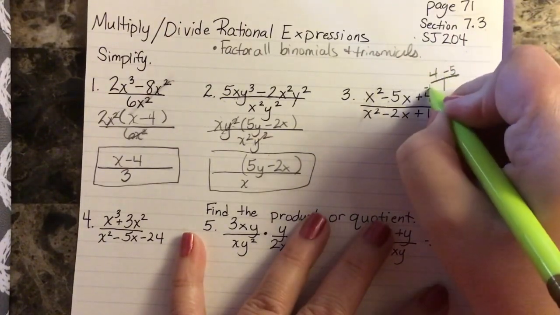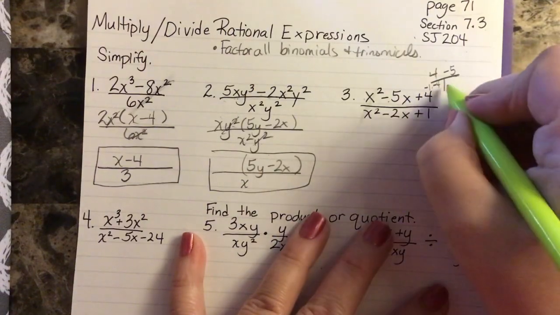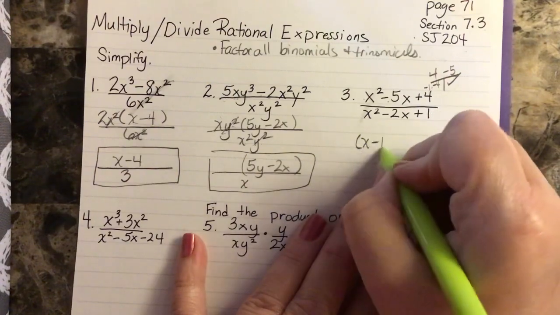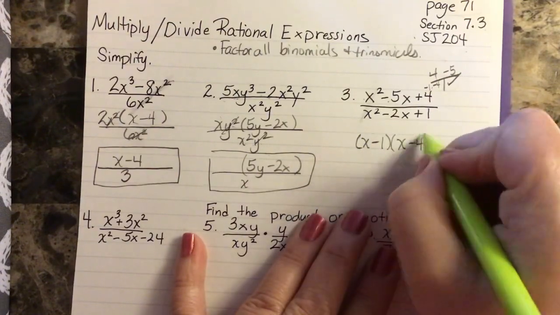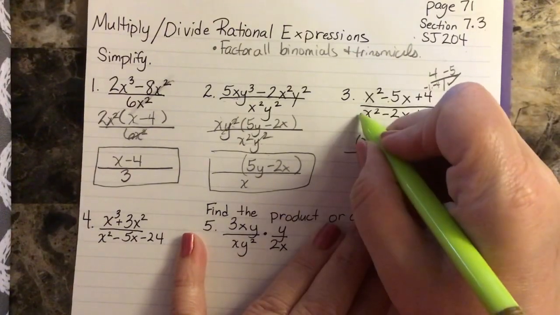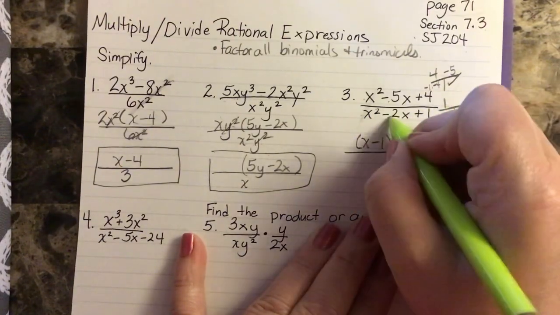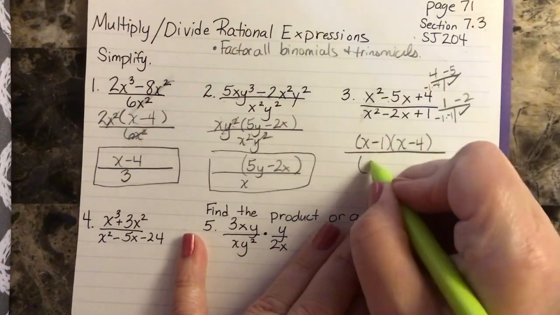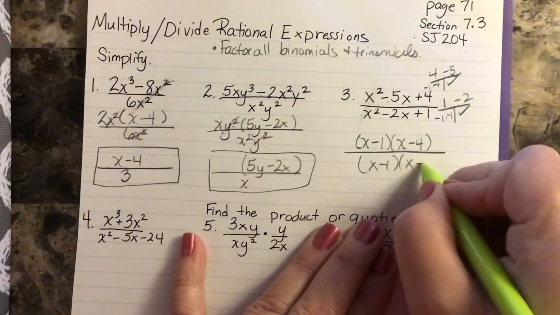Factors of 4, negative 1 times negative 4 will give me a sum of negative 5. So factor that numerator into x minus 1, x minus 4. Factor my denominator. Can I find factors of a times c that will give me a sum of b? Yes. So I'm going to put x minus 1 times x minus 1.